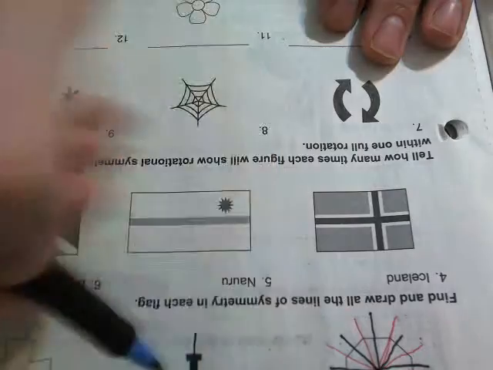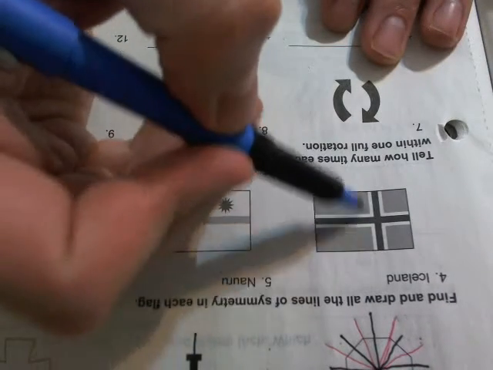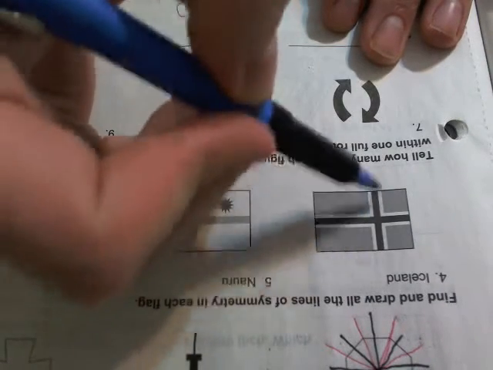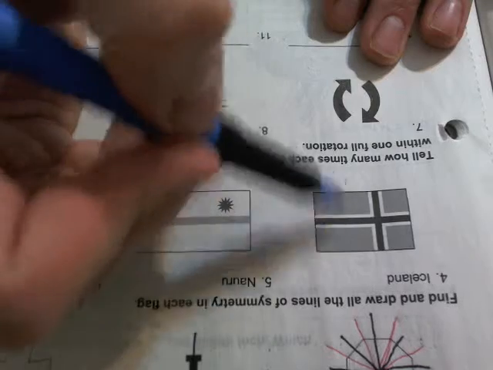Now in 4, 5, and 6, they're asking you to do the same thing here, but with flags of different countries. So in number 4, the flag of Iceland, where can I, if I even can, draw a line such that I'm going to end up with two identical pieces? Well, if I draw a line north-south like we tried to do in 1 and 2 right away, the problem is I'm going to have this stripe that goes up and down on the left side, but I'm not going to have a match here on the right side. So that's not going to be an option.